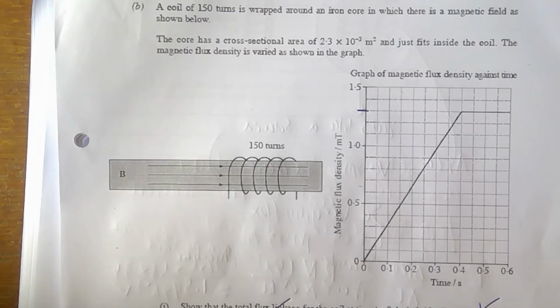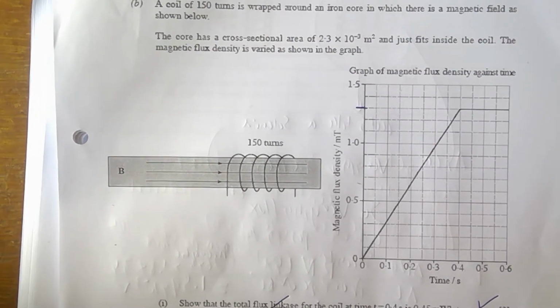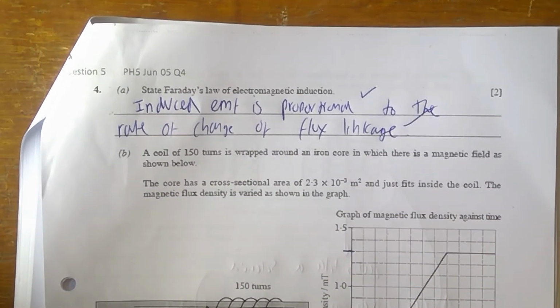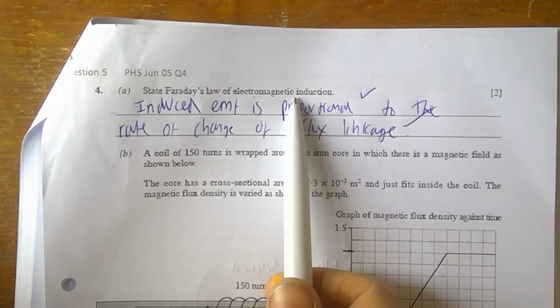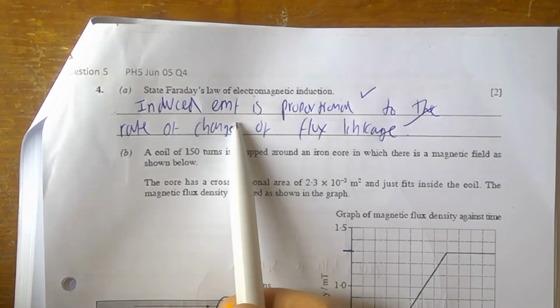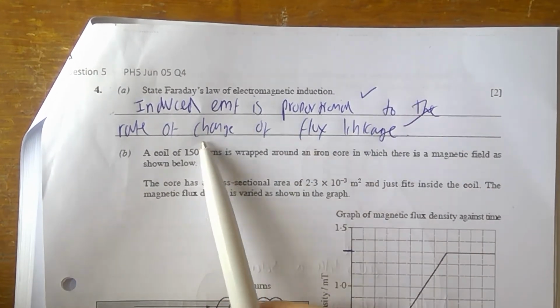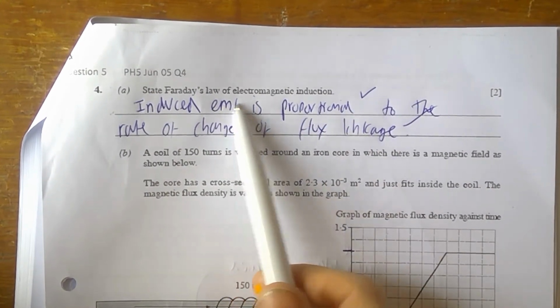Right, here's some solutions to some of the electromagnetic induction questions. Right, this one. State Faraday's law. Induced EMF is proportional to the rate of change of flux linkage. 2 marks.